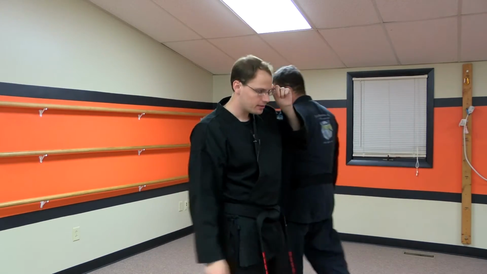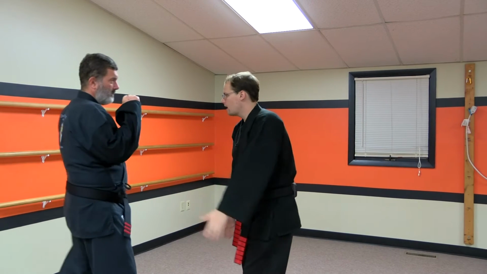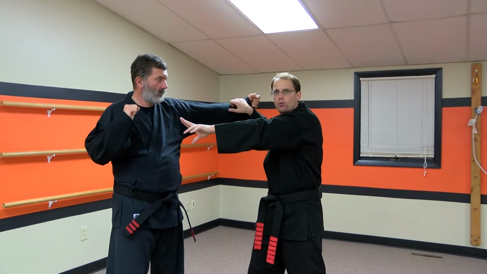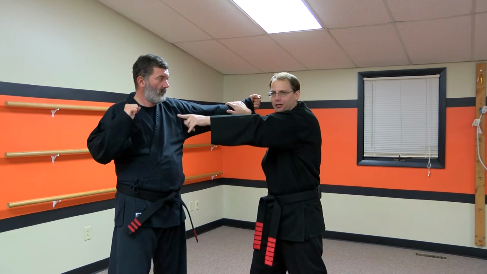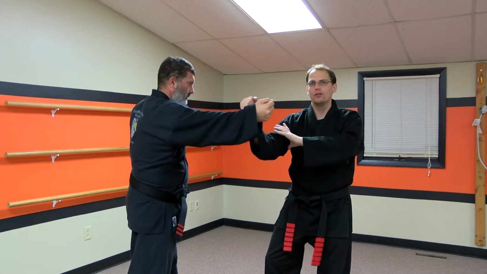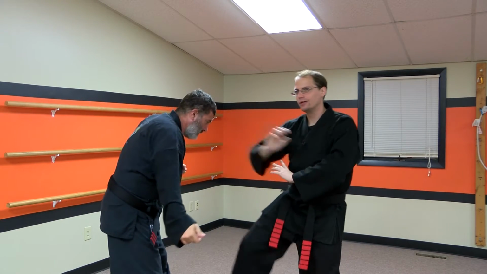Let's change sides. I'm sure you've already guessed that this can work in reverse. He throws a roundhouse punch. Now, he's not just throwing one punch. We know he's throwing one punch followed by another. And I can segue into delayed sword as a backup for sword of destruction. Not only that, you'll notice here I've adapted delayed sword, which we taught you as a grab defense, into a punch defense.